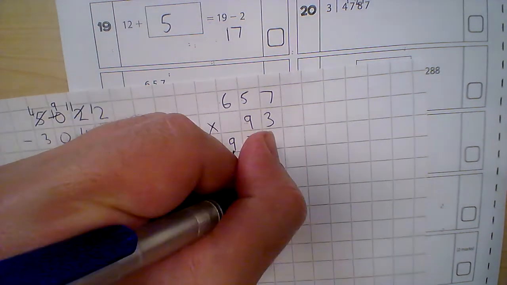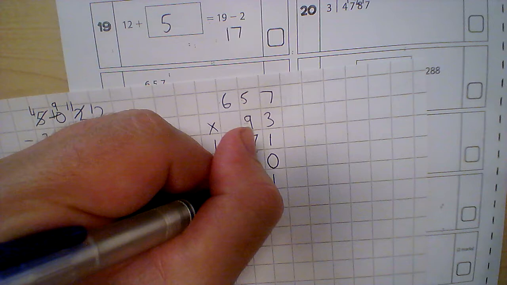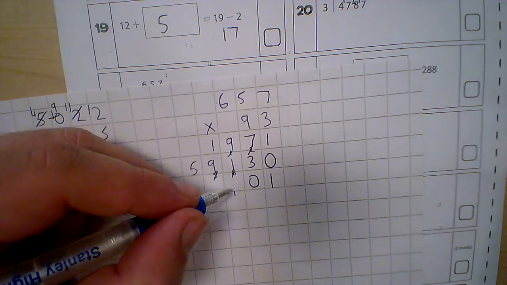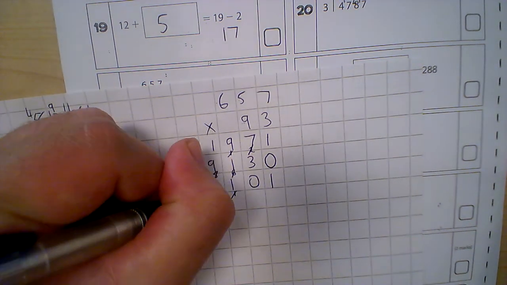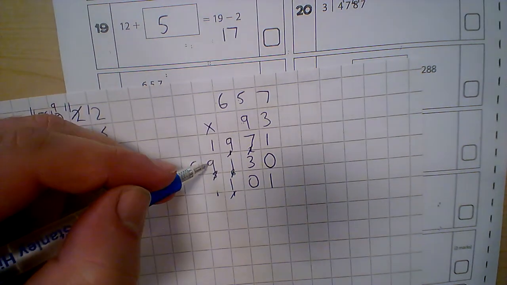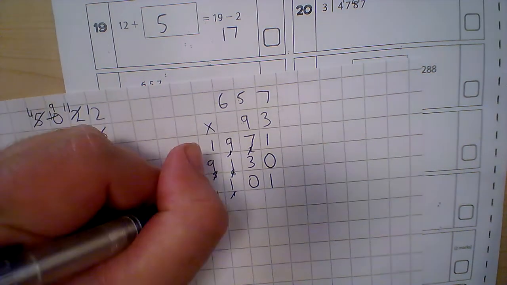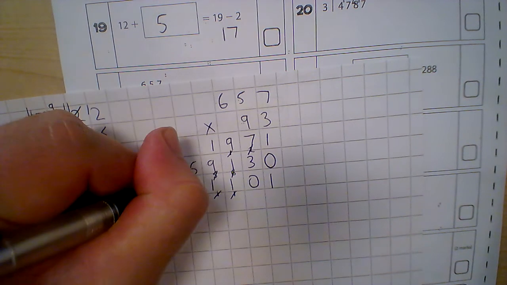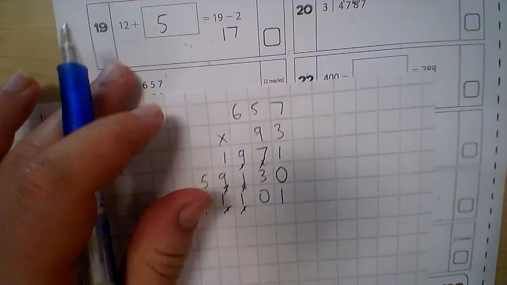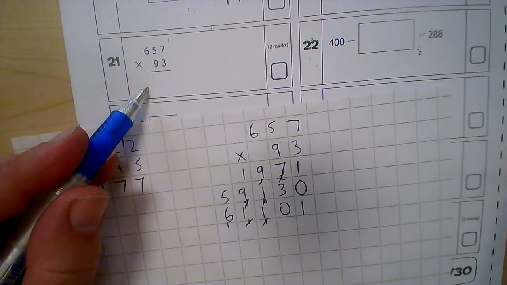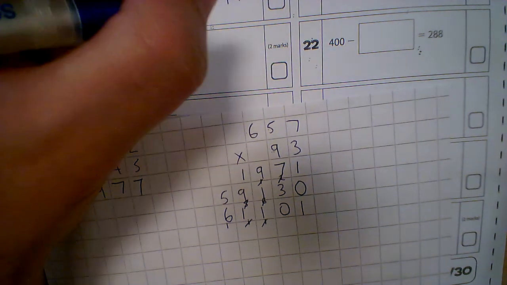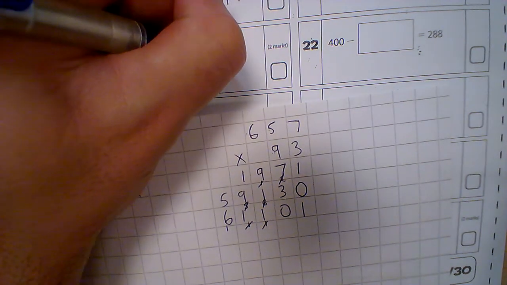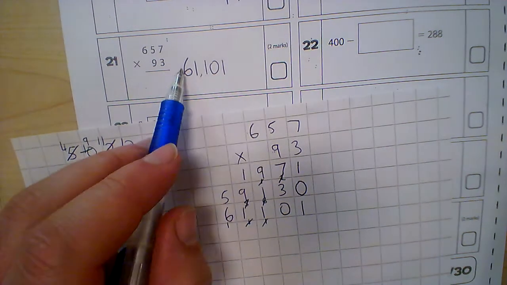1 plus 0 is 1. 7 plus 3 is 10. 0 there, 1 carries over. 9 plus 1 is 10 again, plus the 1 makes 11. 1 there, 1 carries over. 1 plus 9 is 10 again, plus the 1 makes 11 again. 1 there, 1 carries over. 5 plus 1 is 6. So the answer for this one, 61,101.